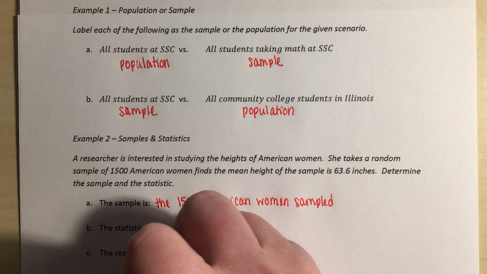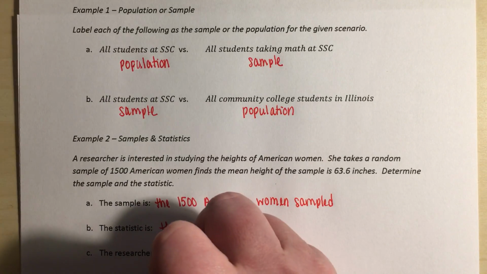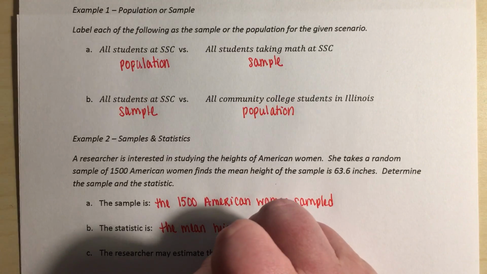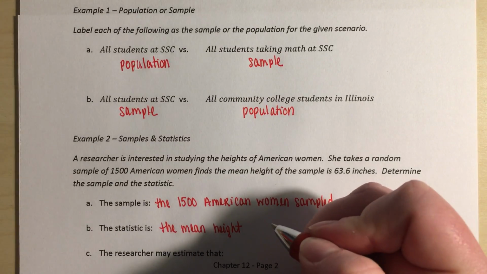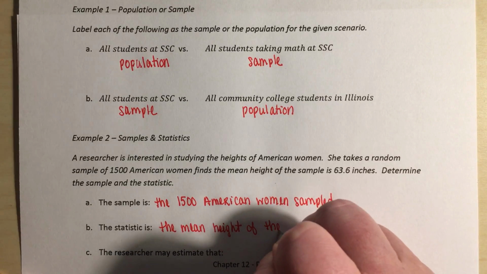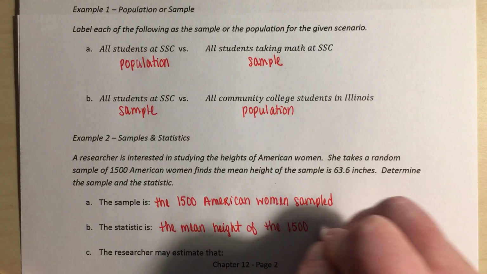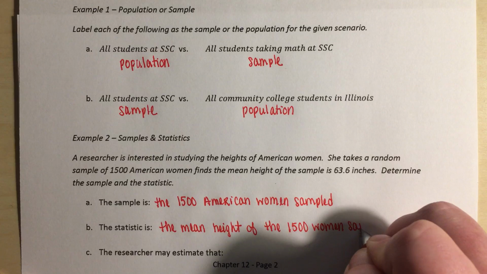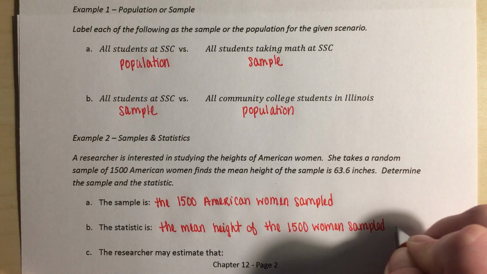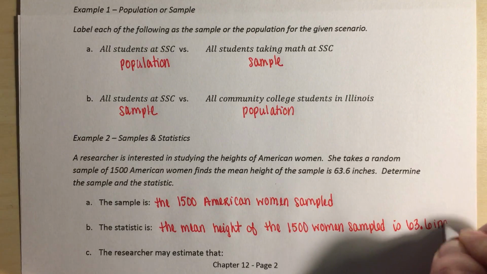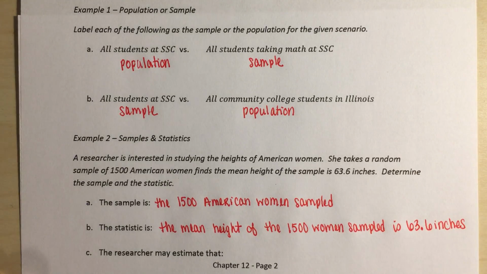The statistic is the mean height of the 1,500 women sampled is 63.6 inches. So again, our statistic is our numerical value that goes with our sample.